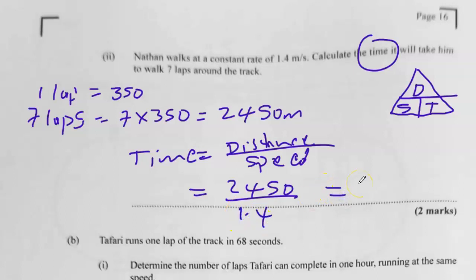So 2450 divided by 1.4, just calculate that. That's 1,750 seconds.